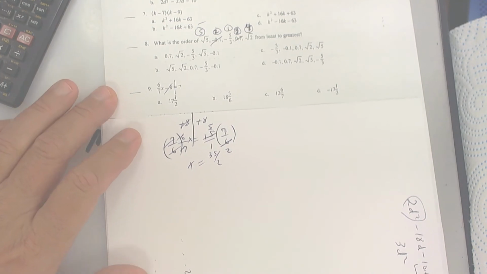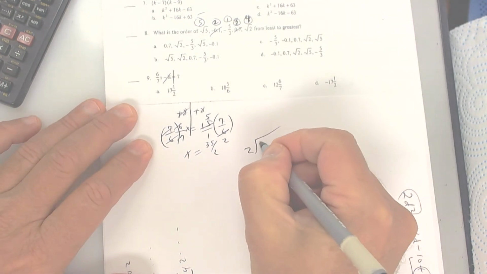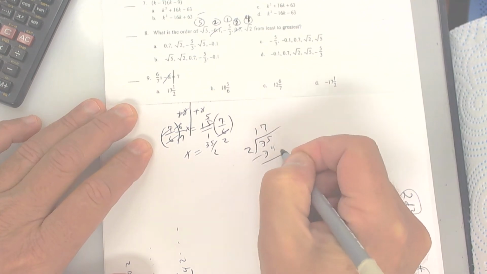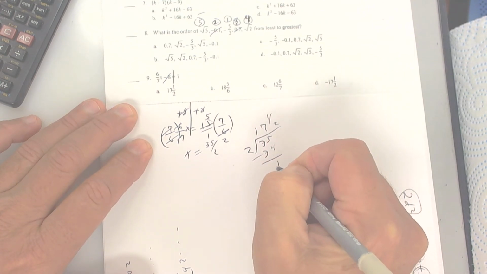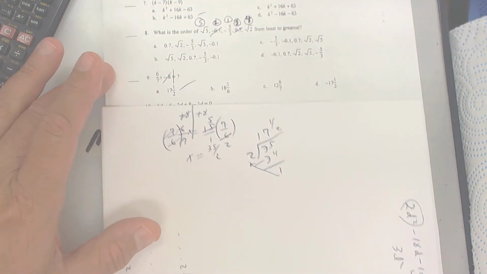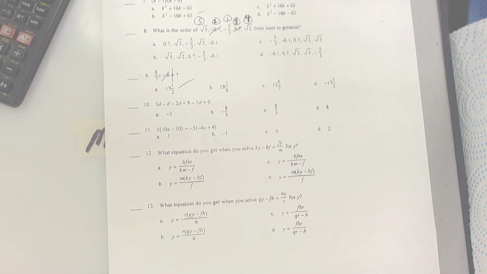Let's see what they have. So 2 goes into 35 17 times. That's 34 with 1 left over. So it should be 17.5 is what I'm looking for. I'm going with that one. All right, let's keep moving. Number 10.